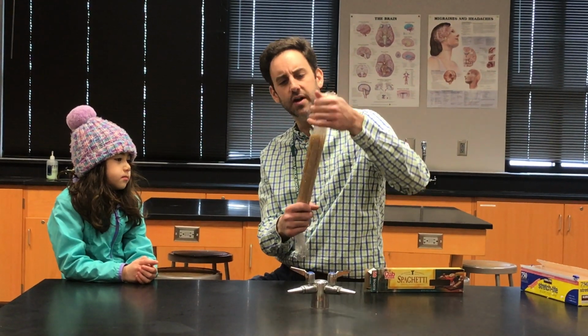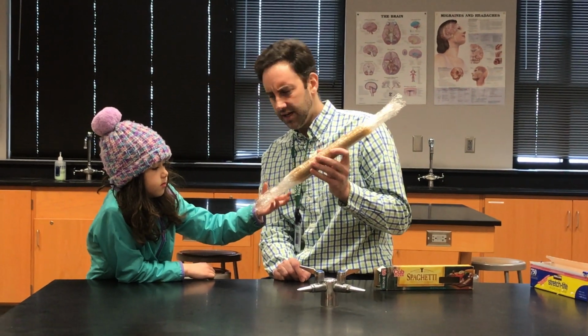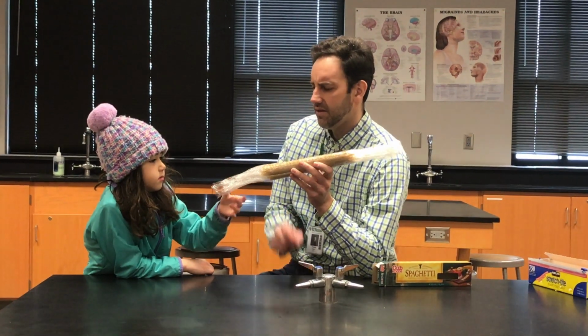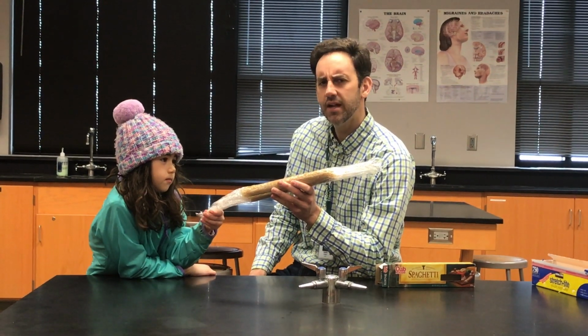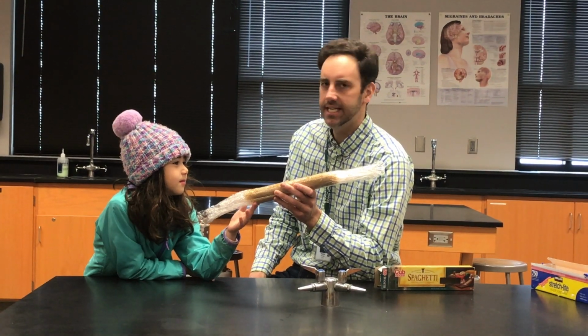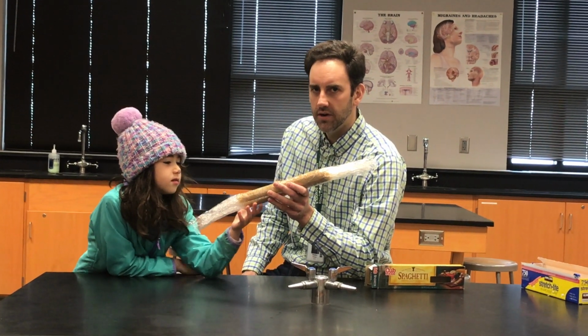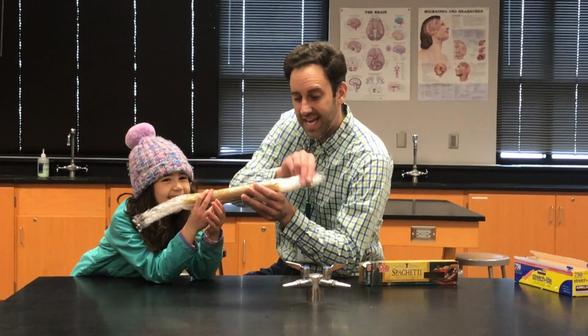But here's the even cooler part. There are these little connective tissue extensions that come off of these, and these help connect muscle to bone. Any idea what that is? Bryson, do you know? It's a tendon, yes. So these are your tendons.